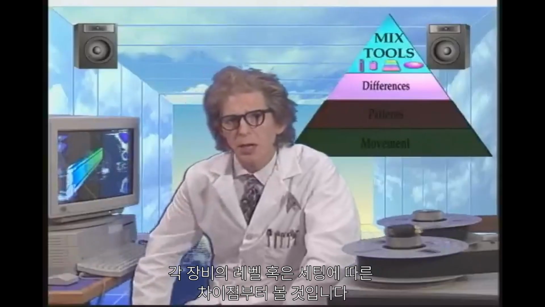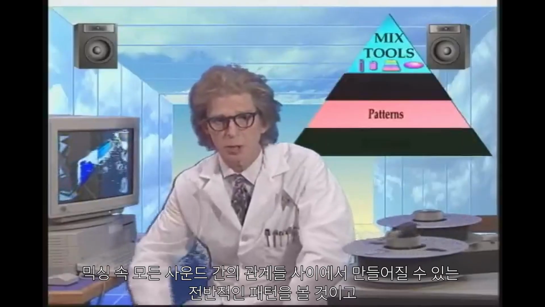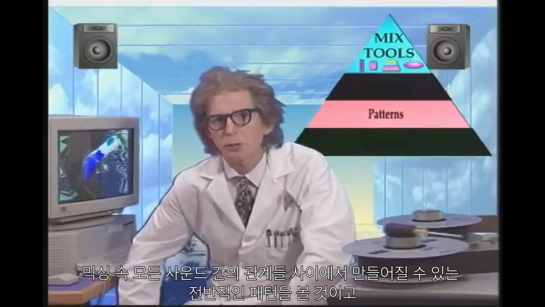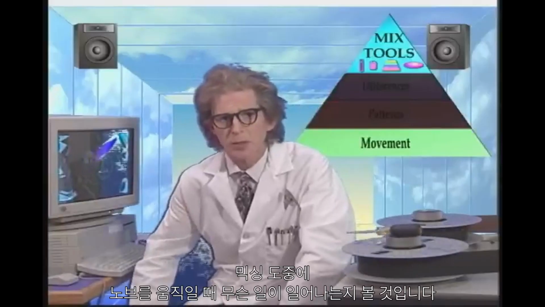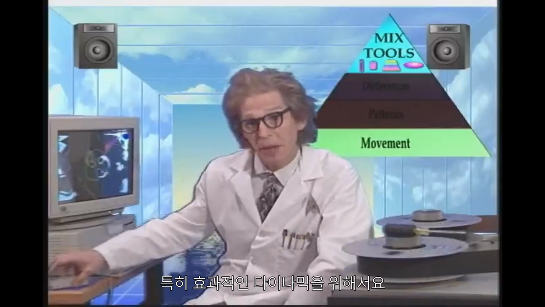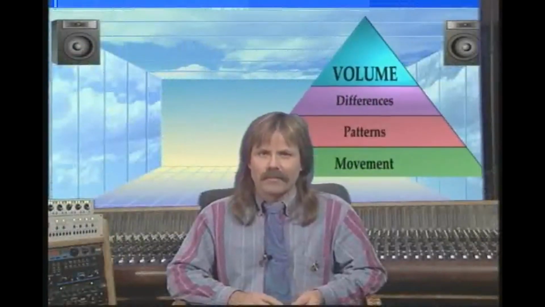first, the difference between individual levels or settings for that piece of equipment. Second, the overall patterns that can be created between the relationships of all the sounds in the mix. And third, what happens when you move the knobs during the mix, an especially effective dynamic. As I was saying, let's start with volume.